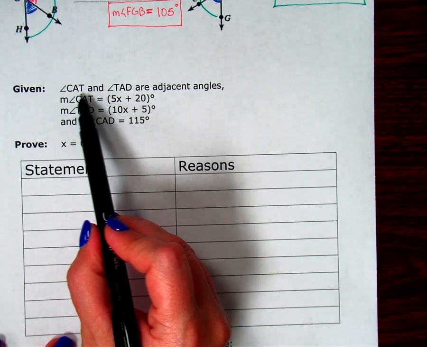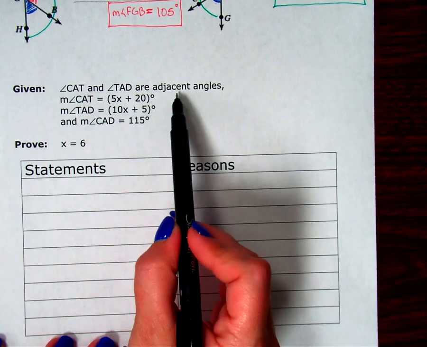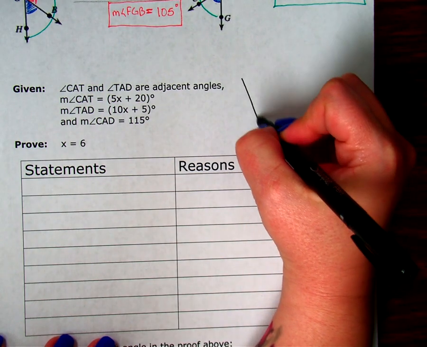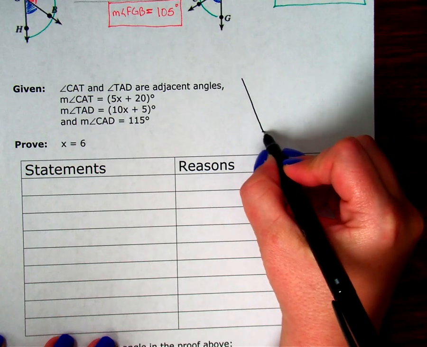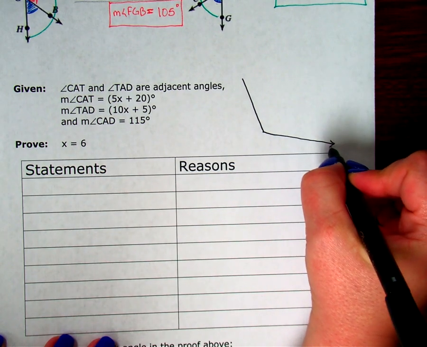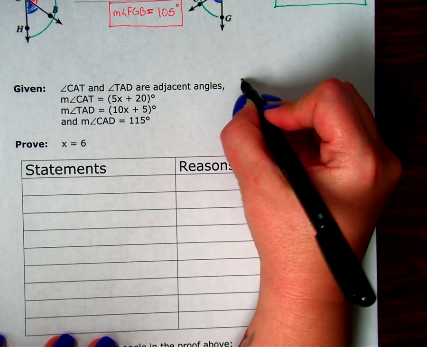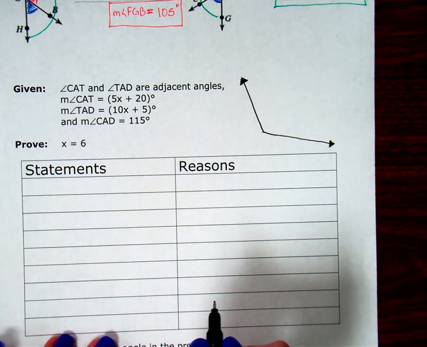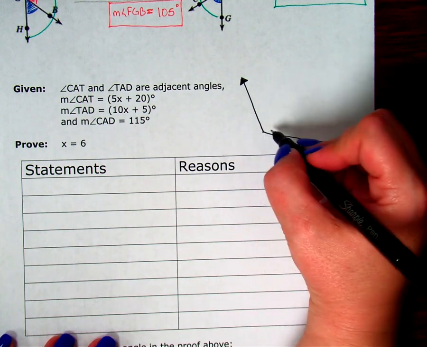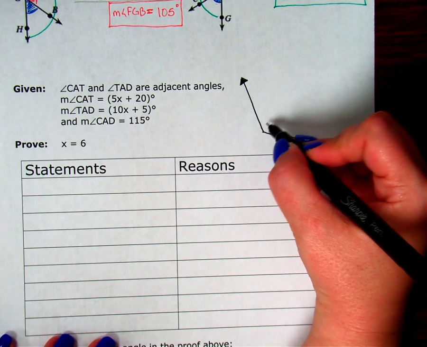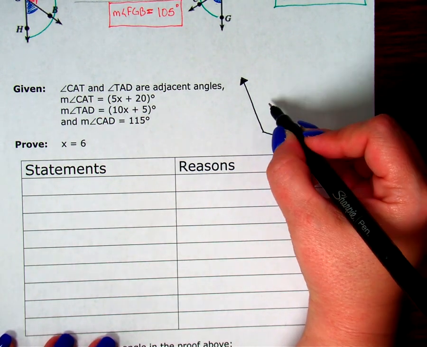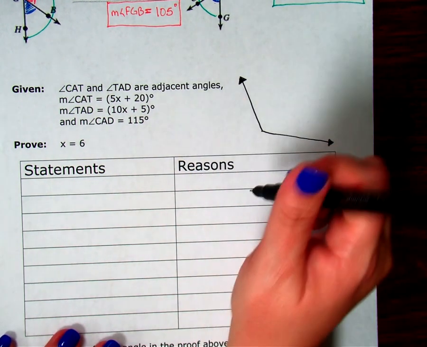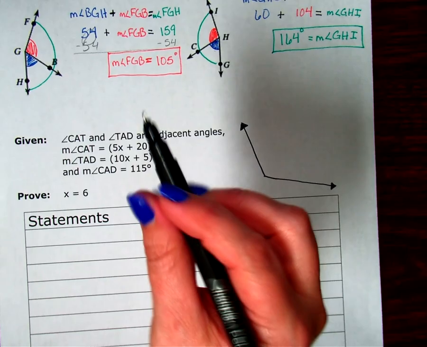Okay, so first I have the measure of angle CAT and angle TAD are adjacent angles. So when I draw that, I know I'm going to have two angles that are adjacent. So I'm going to draw one big giant angle. I don't know how big any of the angles are. They could all be acute. They could all be obtuse. I don't know. But I know it's two adjacent angles, so it's going to look like one big angle with a ray that's dividing the one big angle into two smaller angles.